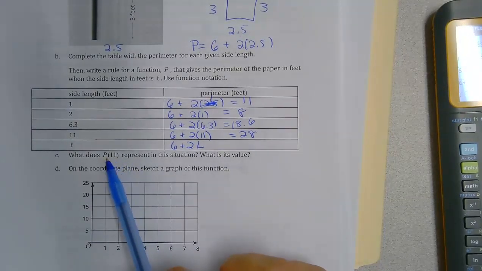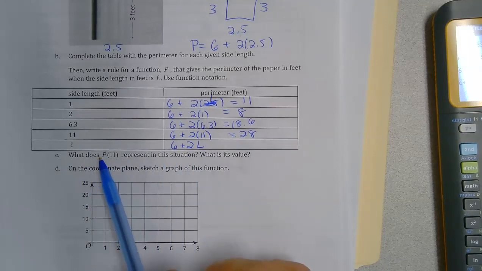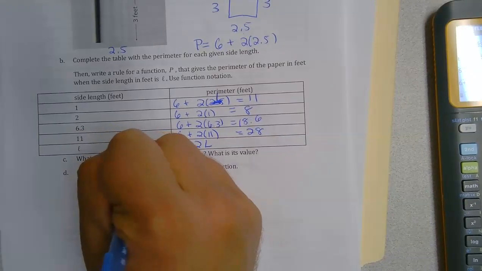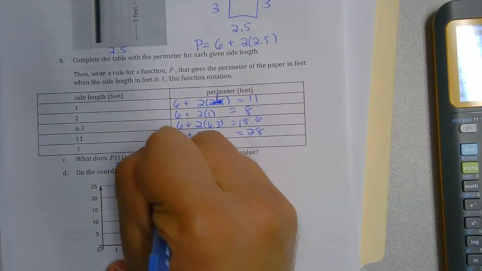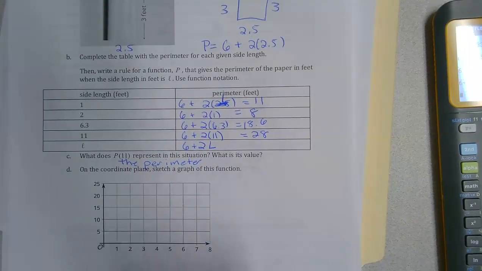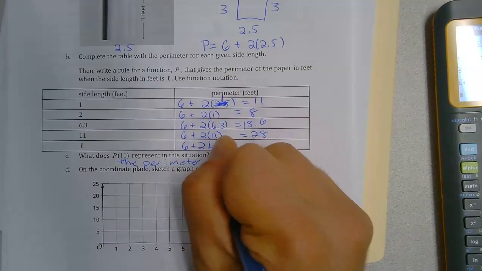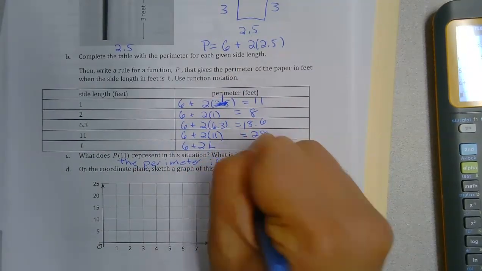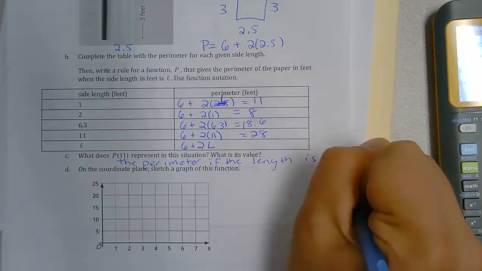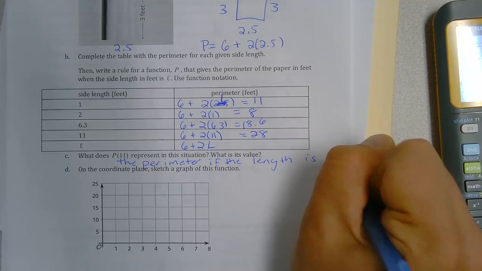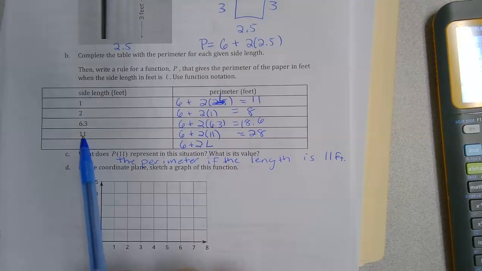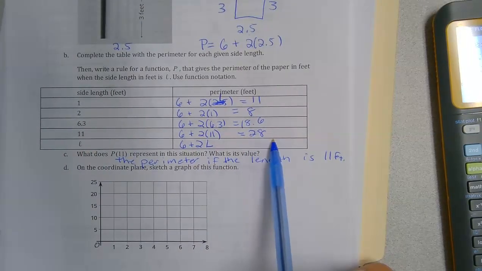So what does P of 11 mean? What it would mean is the perimeter if the other side was 11. So the perimeter, if we're using L, that just means the length. So it's the perimeter if the length is 11. And here it's 11 feet, so I'm going to include the units. And then the value, we did that. So if the length is 11, the perimeter is 28 feet.